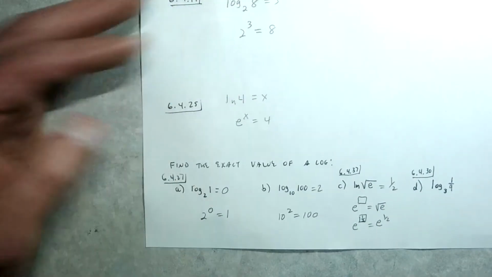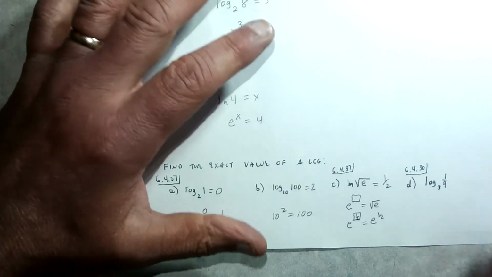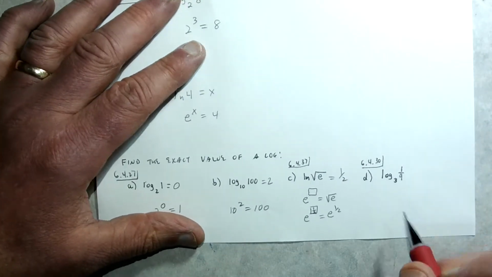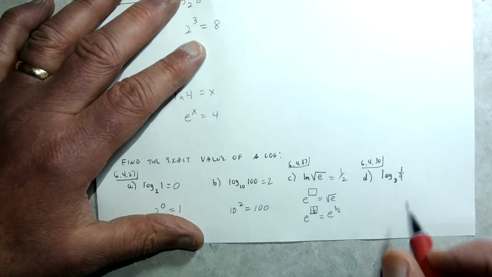Okay. All right, one more. Right here we're asking 3 to what power would give me 1/9.